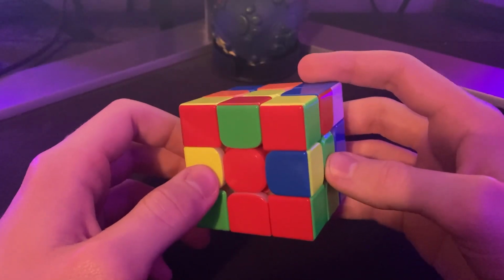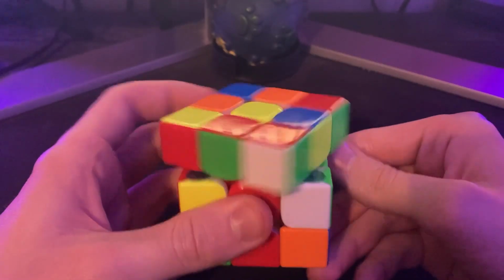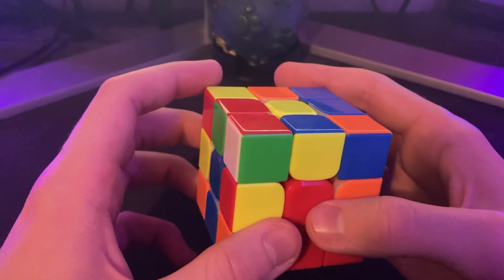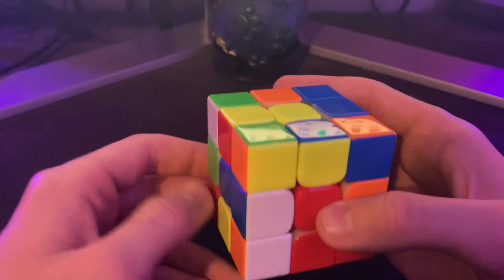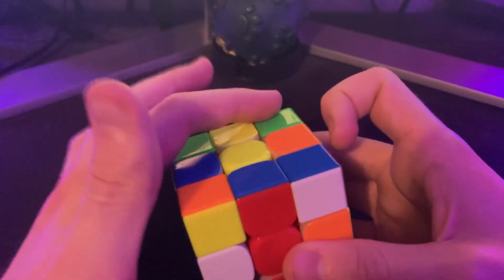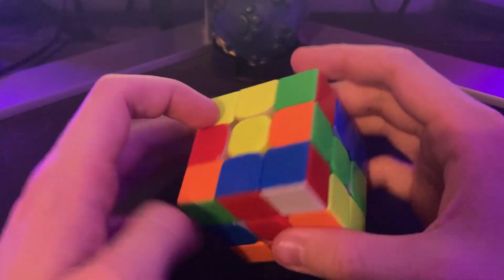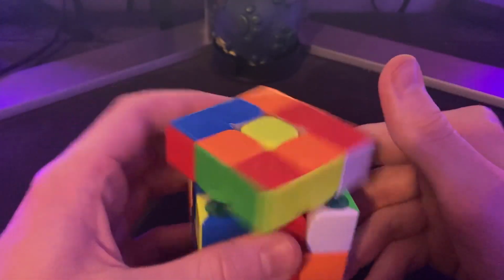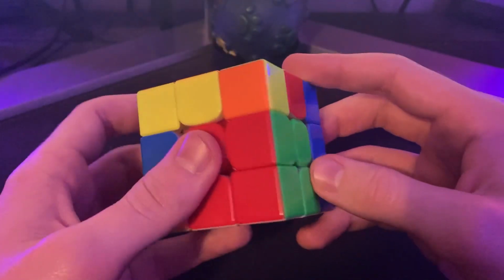Another option you can do with this is to actually turn these two into this case, where now they're like this. And then you know this from the first video, where all you need to do to fix this is to turn this layer like that, move the corner out of the way, and then bring the edge piece back up, and then that will set them up into an opposite pairing, where then you can pair them, you can insert them into the front slot like that.